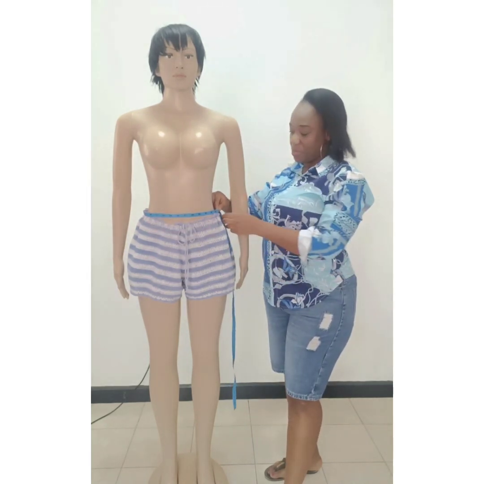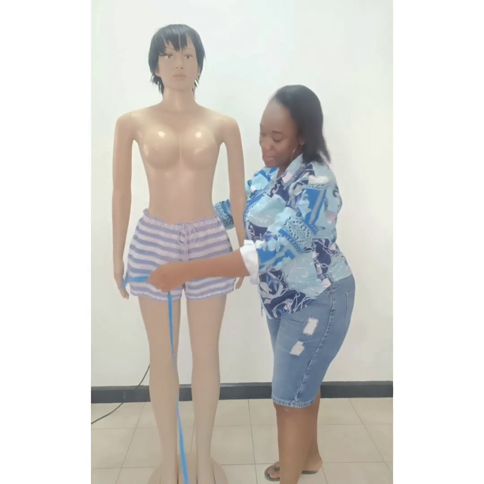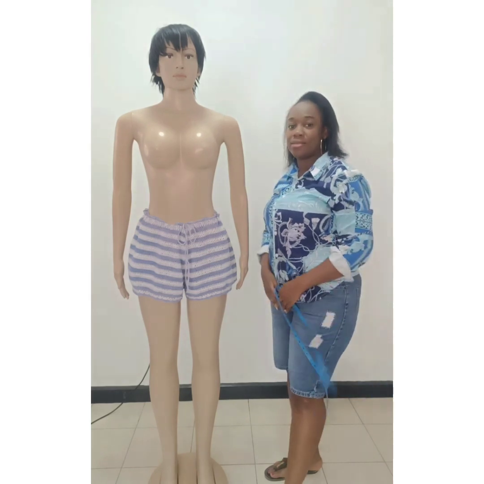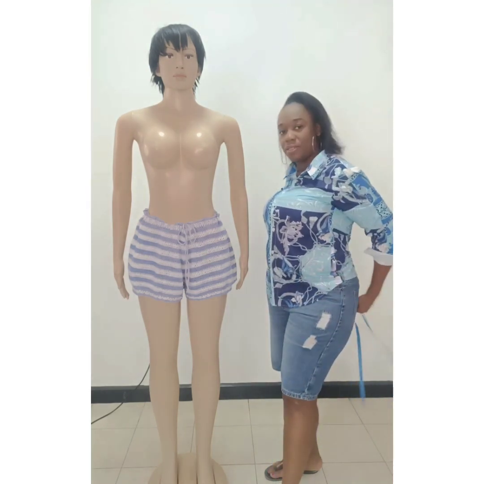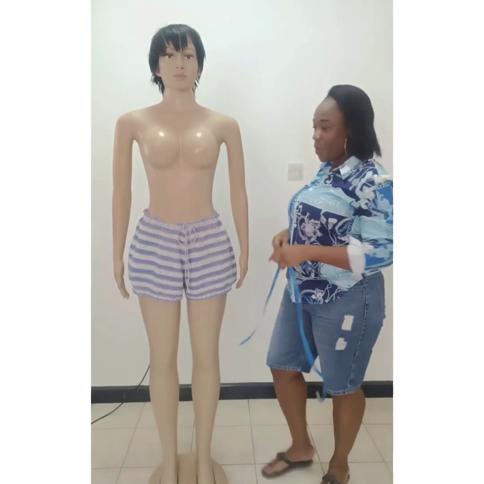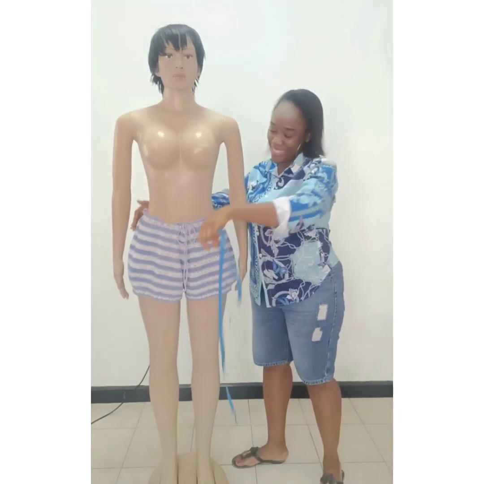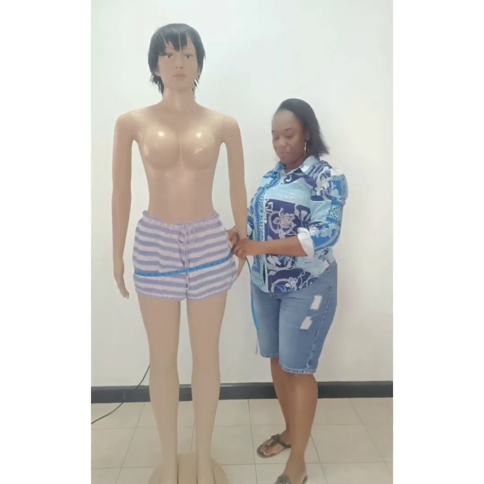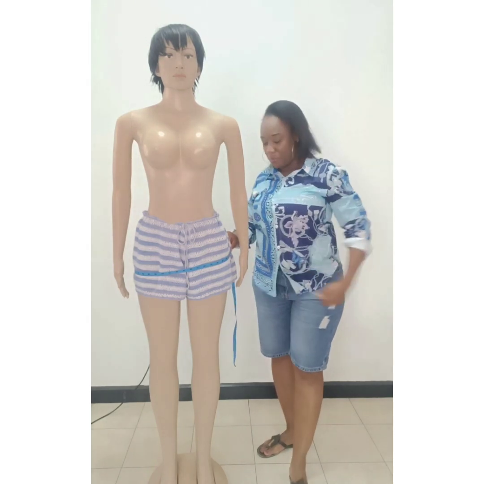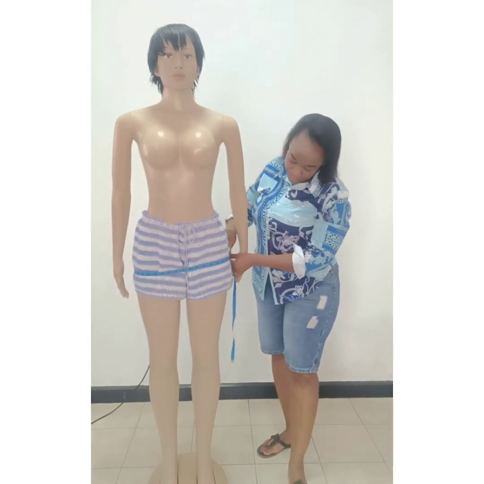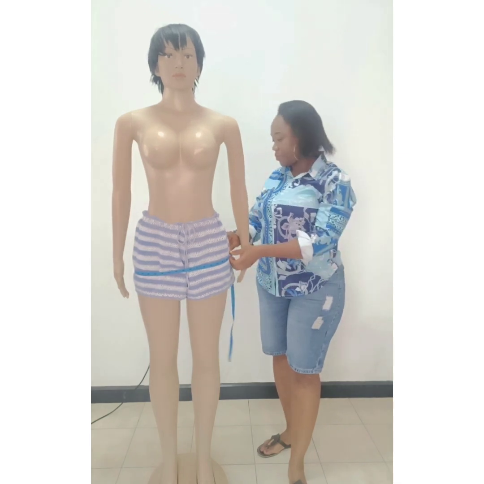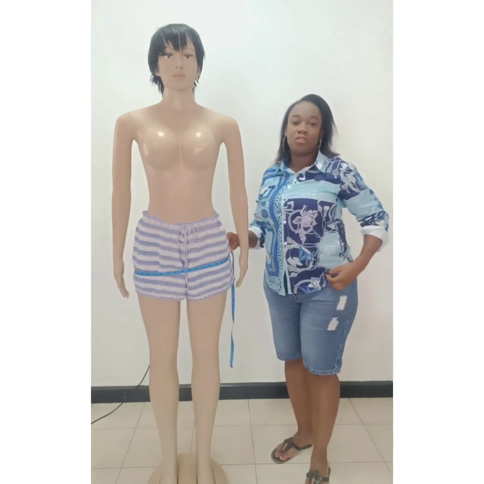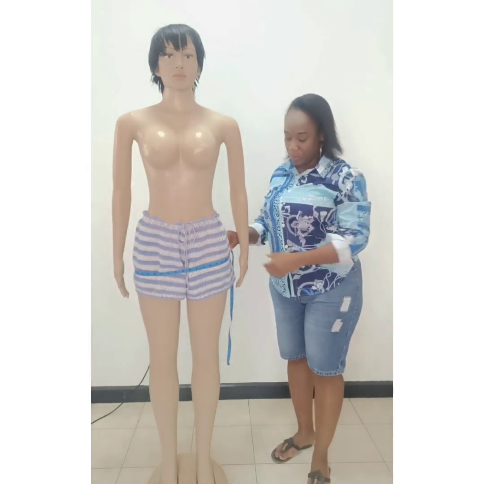When you are through with the waist measurement, the next measurement you want to take is the hip circumference. The hip circumference is the fullest part of the lower body, while the waist is the tiniest part. So you put your tape around the fullest part of the body, around the bum area. Of course, you ask your client how he wants it. Does he want it fitted, or a bit free? Just ask your client.